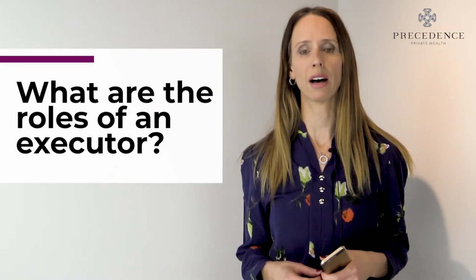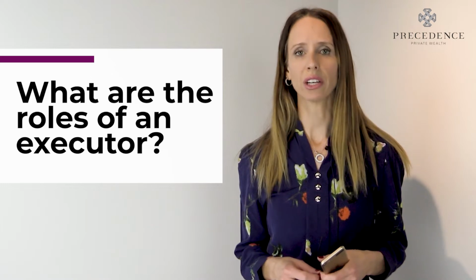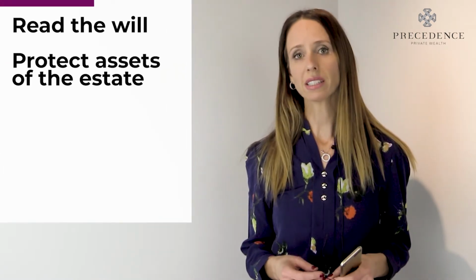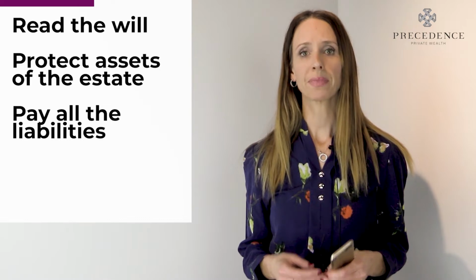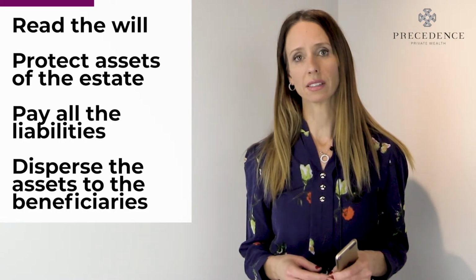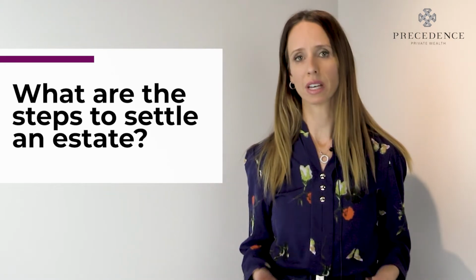So what's the role of an executor? The role of an executor is essentially to read the will, to protect the assets of the estate, pay out all the liabilities and any amounts owing, and disperse the assets to the beneficiaries. So let's get into step one of how to settle an estate.